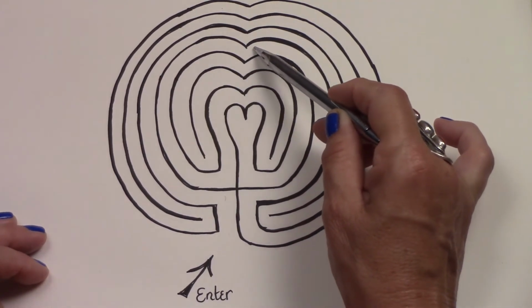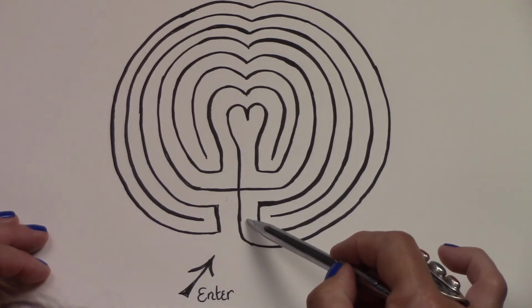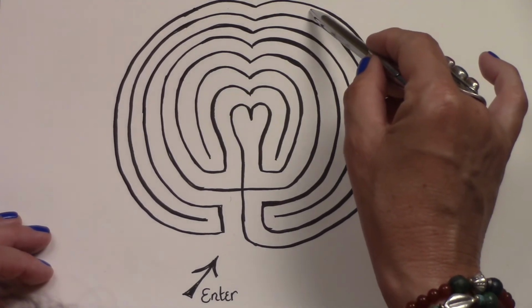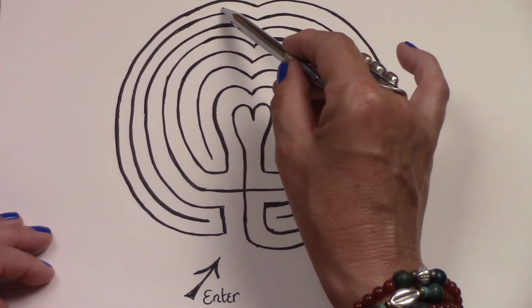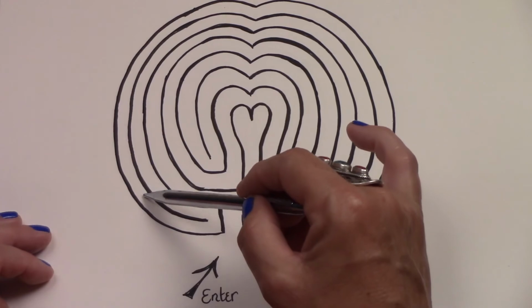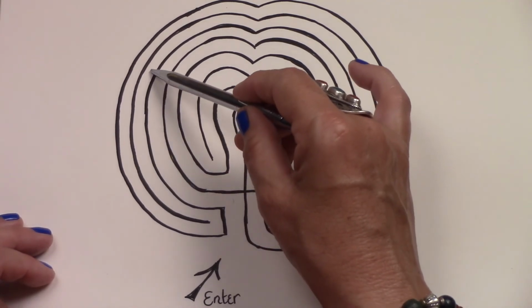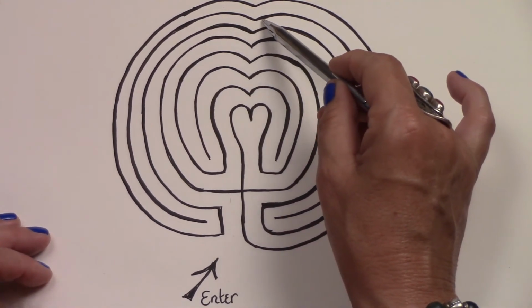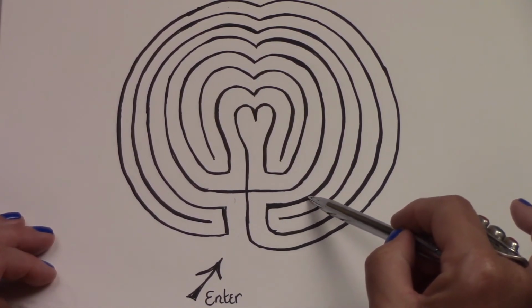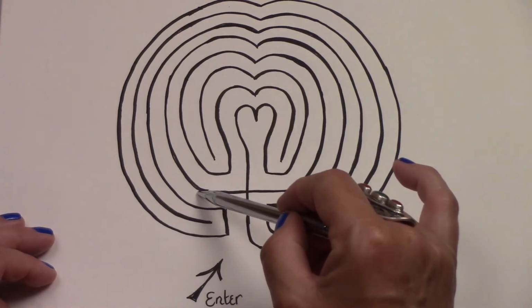Allowing your pen or your finger to trace the way, just following it, going until it turns you around again. Noticing you may be breathing a little more gently now than when you began, as you concentrate on following the lanes until you come to the one that brings you out and down. And there you go. That's how you can use your labyrinth when you don't have one to walk.